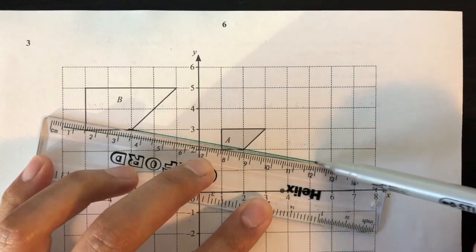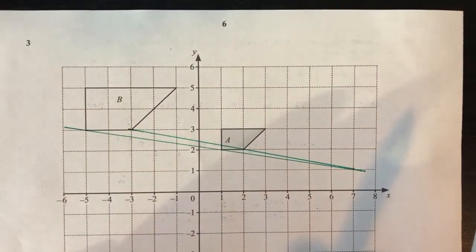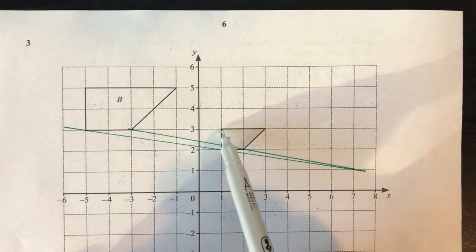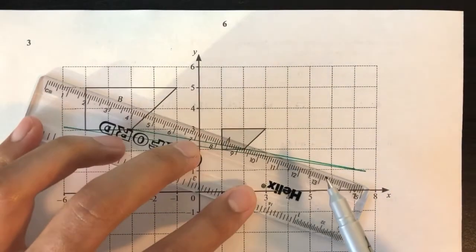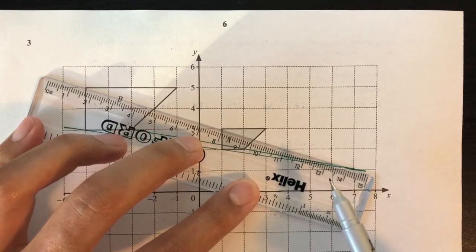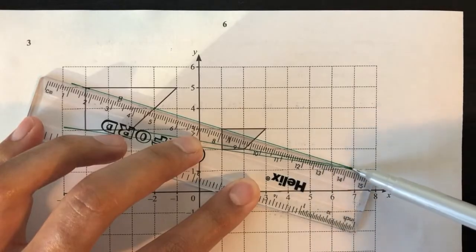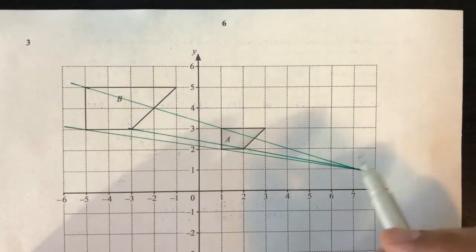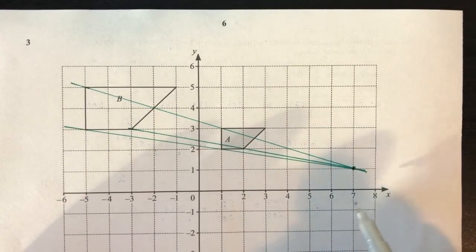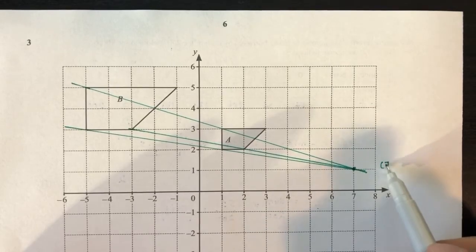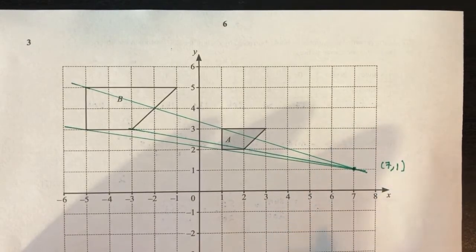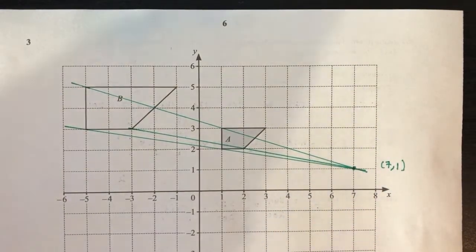So this point becomes this point, and the next one becomes this one. So you can see already they join at this point here. This is the point 7, 1, which will be the center of enlargement, if that makes sense.